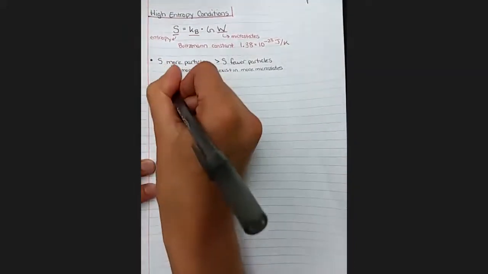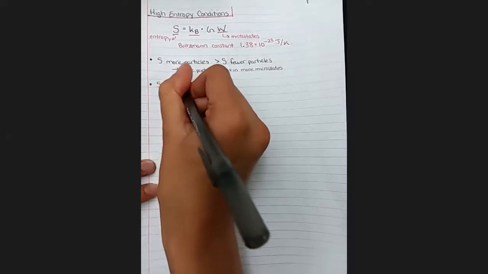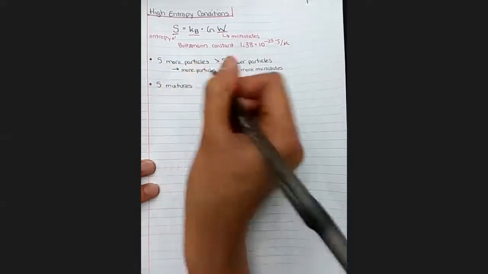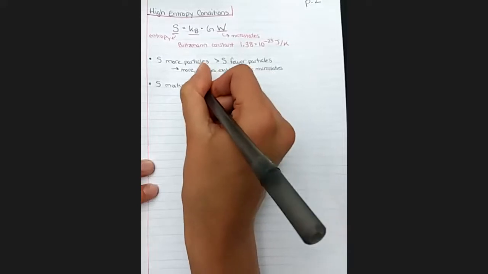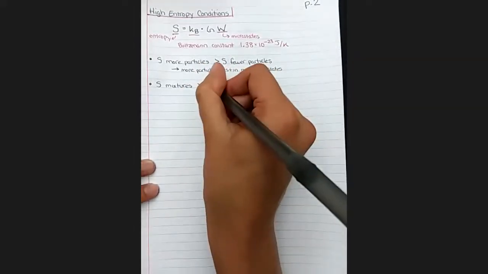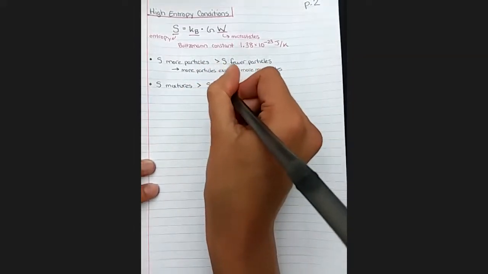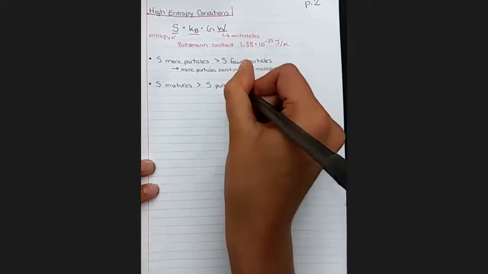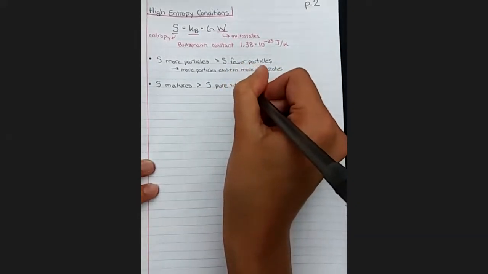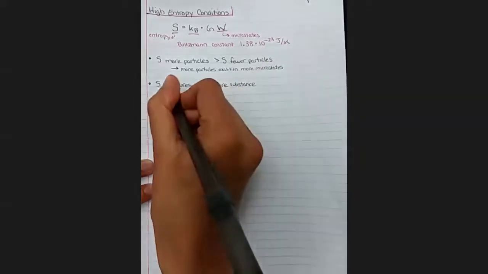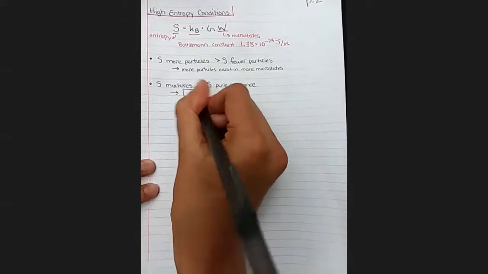Now let's change the particles. Let's say we have a mixture, some of those particles are red and some of those particles are black, like we drew. That's going to have higher entropy than a system that has the same number of particles of just one substance. If we think about our domino picture, we can see why that would be true.